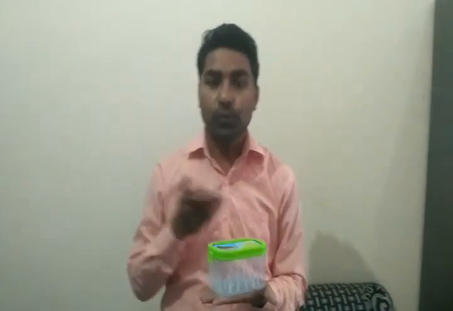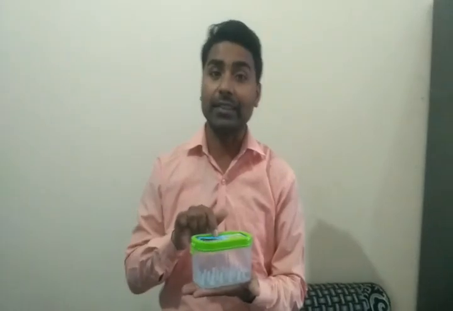But equilibrium is also of two kinds. The first one is static equilibrium, and the second one is dynamic equilibrium. In this case, the box was at rest. After being acted upon by the two forces, the box was still at rest. So this type of equilibrium is called static equilibrium. It means that after the application of the forces, the body doesn't change its state.